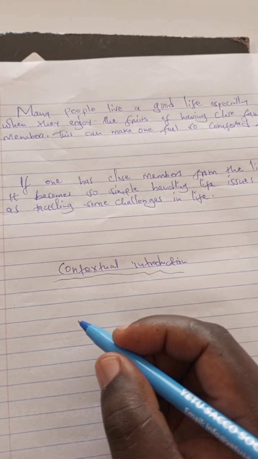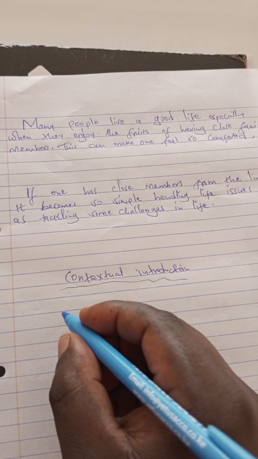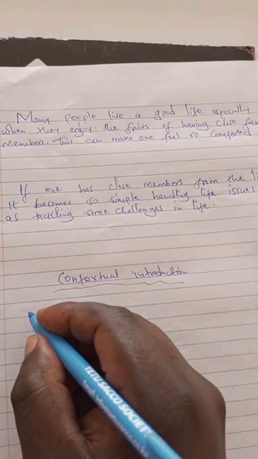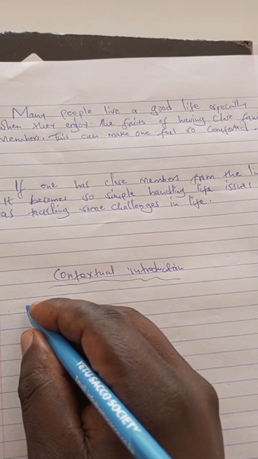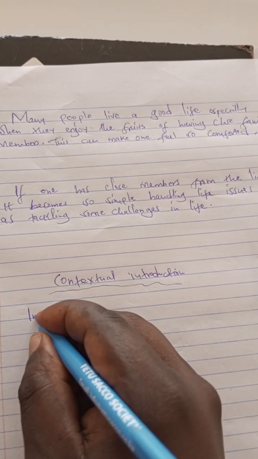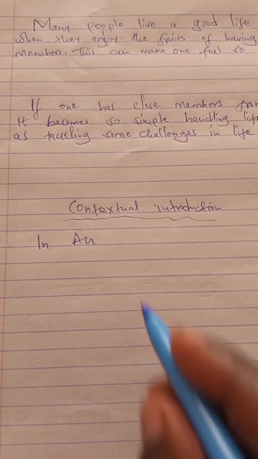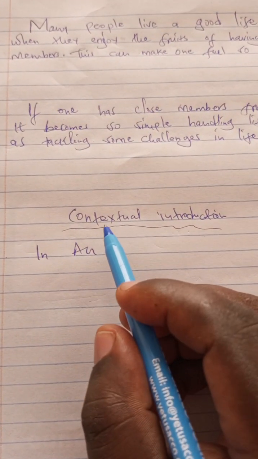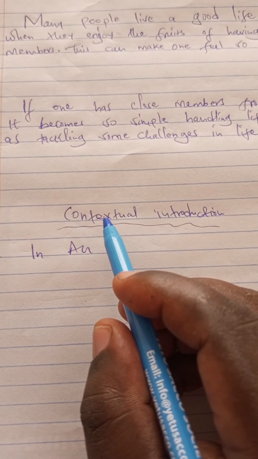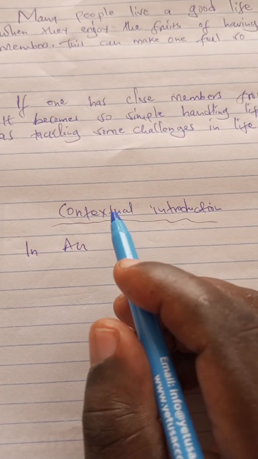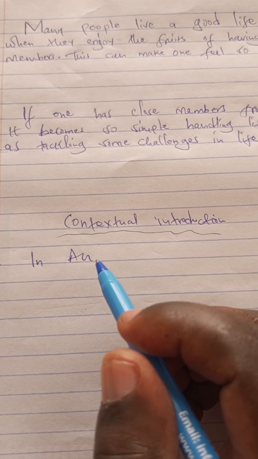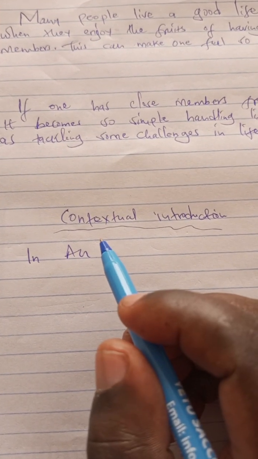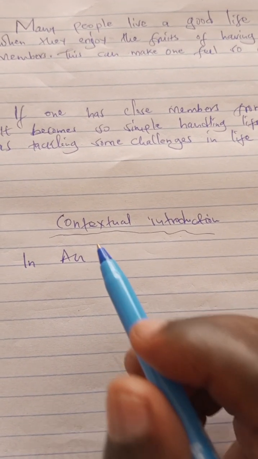To begin with, I will continue. A contextual type of introduction requires that you become specific in your introduction.